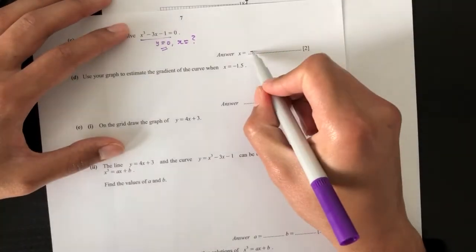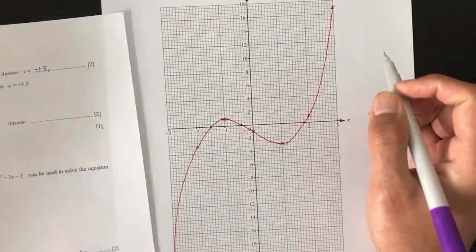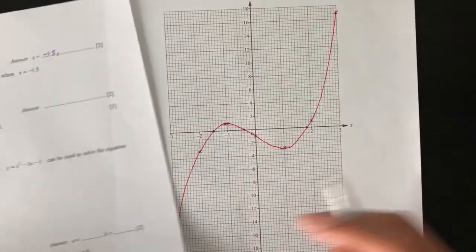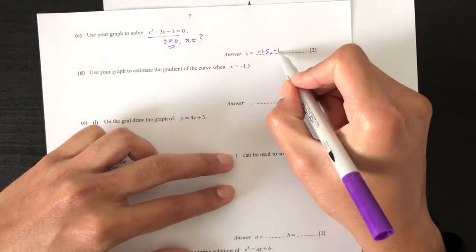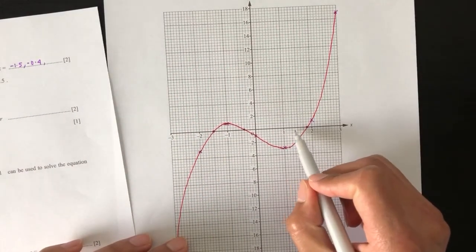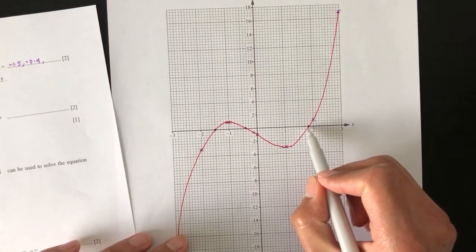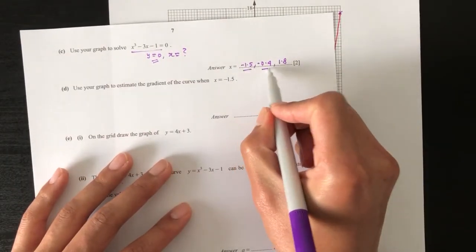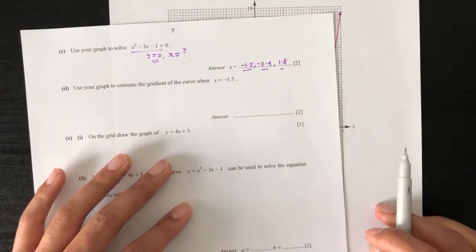Second point is minus 0.4, and the last one will be here, it is 1.8. So 1.8 will be the three values of x when y equal to 0.